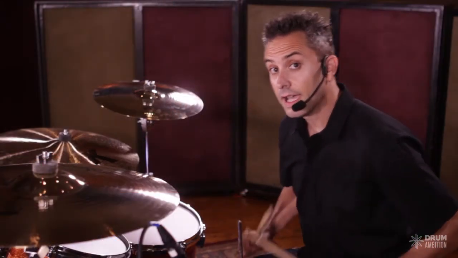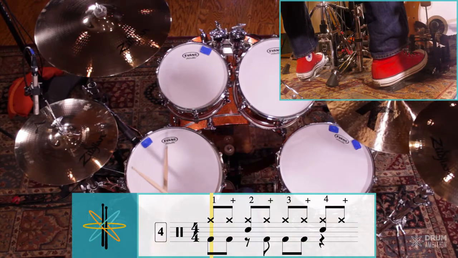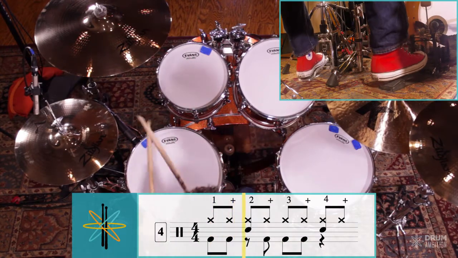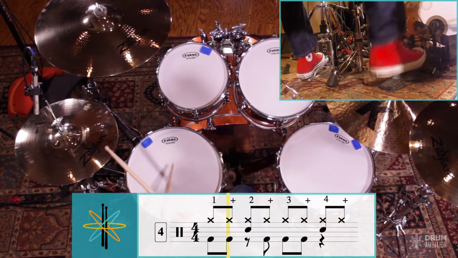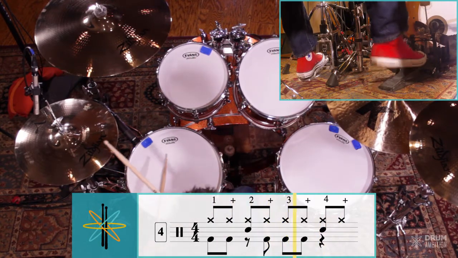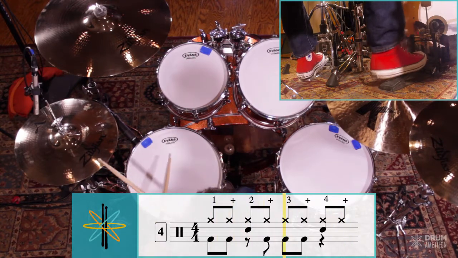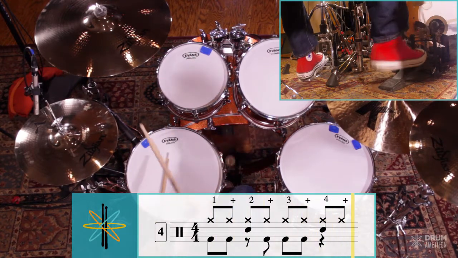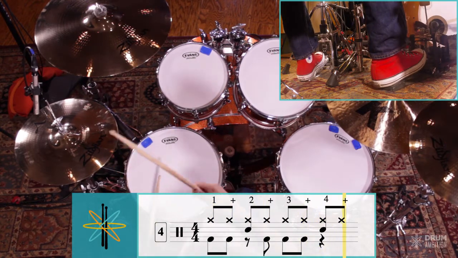Let's put that together with our hand part, and it sounds like this. 3 and 4 and 1 and 2 and 3 and 4 and 1 and 2 and 3 and 4 and.